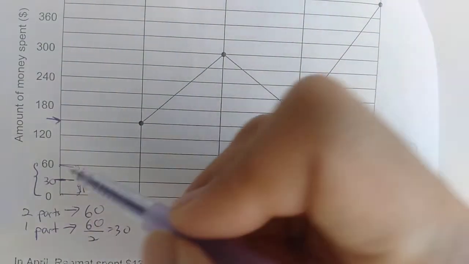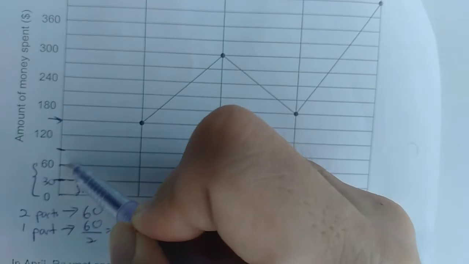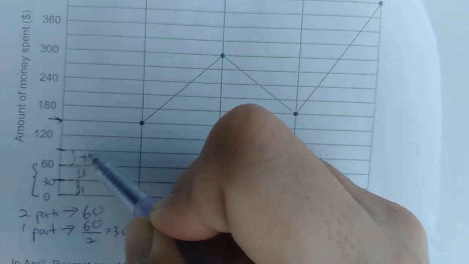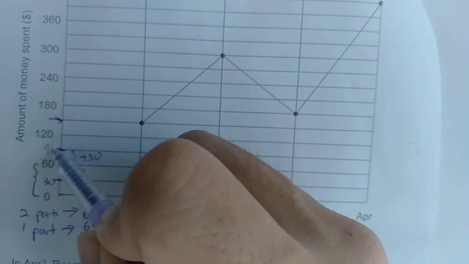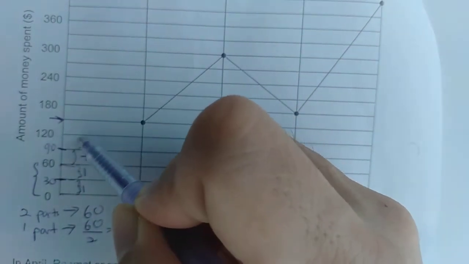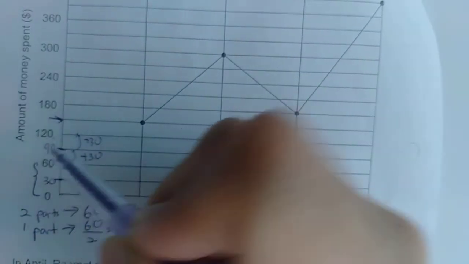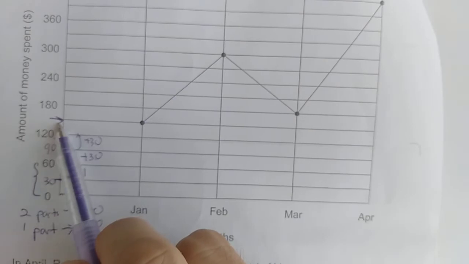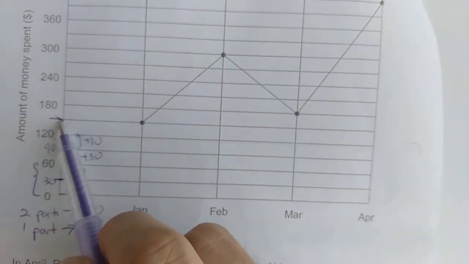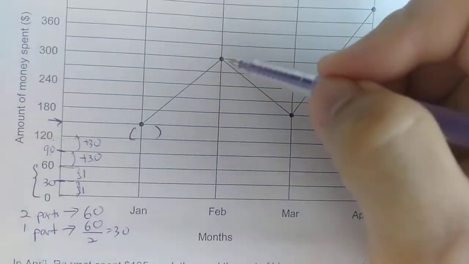Okay, I'll move up one more. So what is this value? If I go up by 30, I plus 30, right? So 60 plus 30, I'll get 90 here. Let's double check. If I go up by 30, 90 plus 30, 120. That's correct. Now, I'm not going to do this part for you. You've got to think through. Then what is this value? Write it here in brackets. Then later on, what is this value?